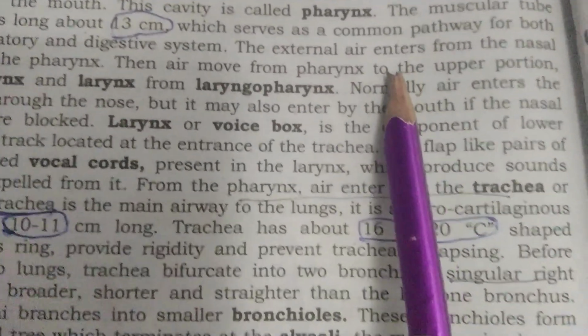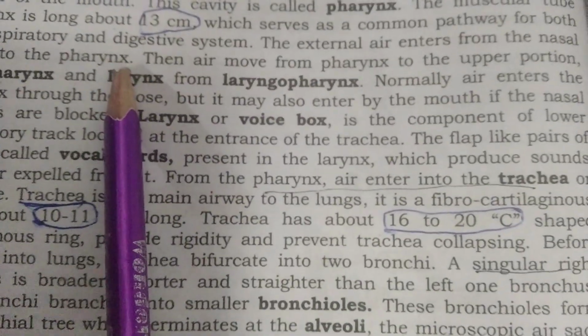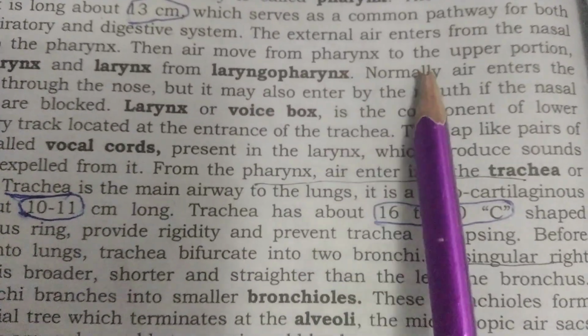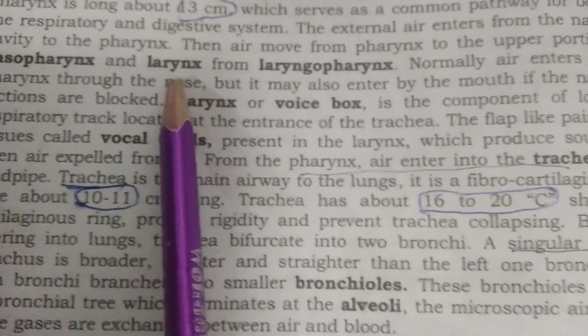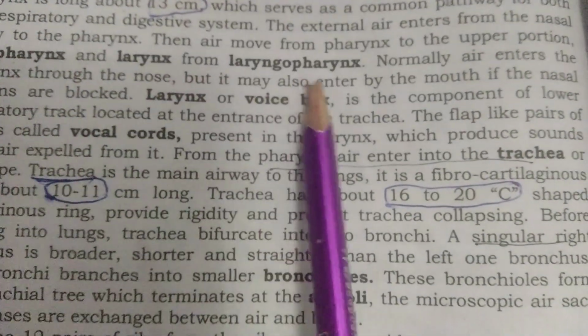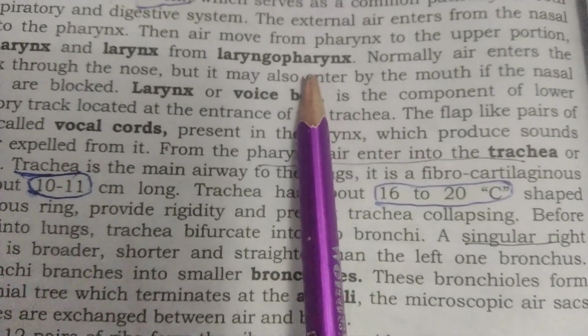External air, here again we come to our topic. External air enters from the nasal cavity to the pharynx, we know about it. Then air moves from the pharynx to the upper portion: the first one is the nasopharynx, then the larynx, then the laryngopharynx.